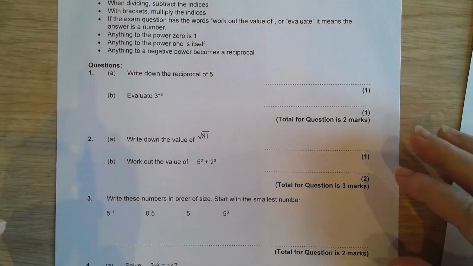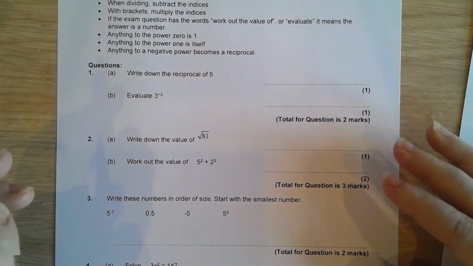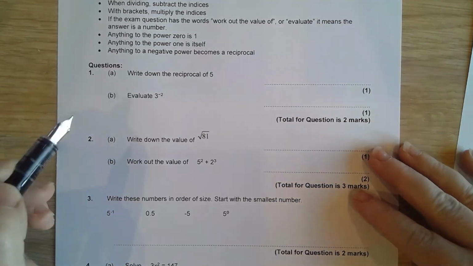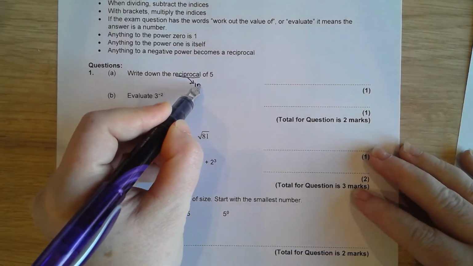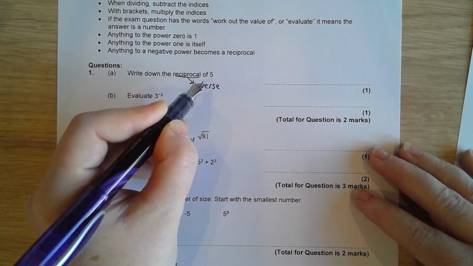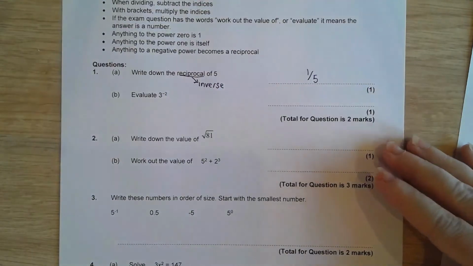Grade 3, Laws of Indices, pages 7 to 8. Let's look at the first question. It says the word reciprocal. Now reciprocal means inverse, and the inverse of 5 is 1 over 5 or 1/5.